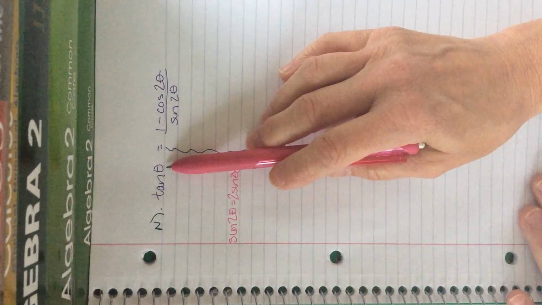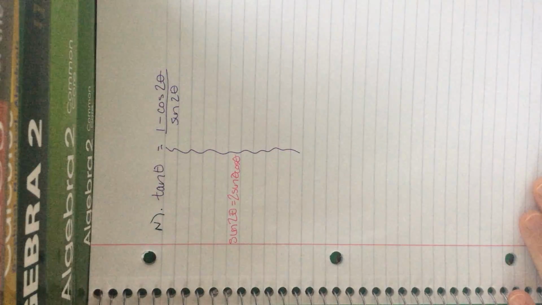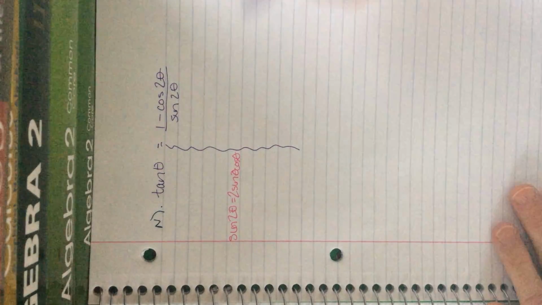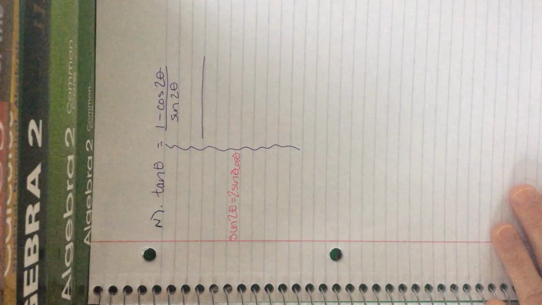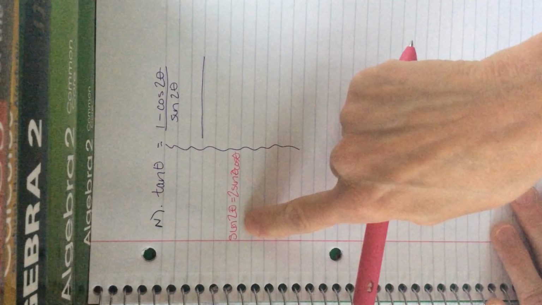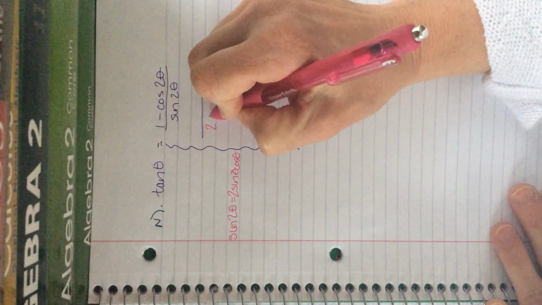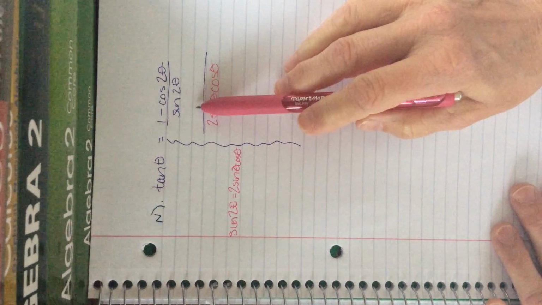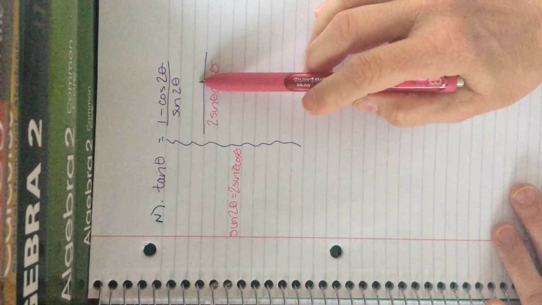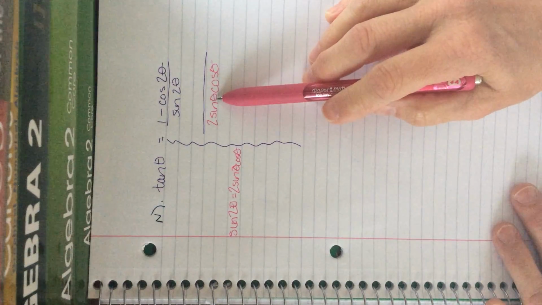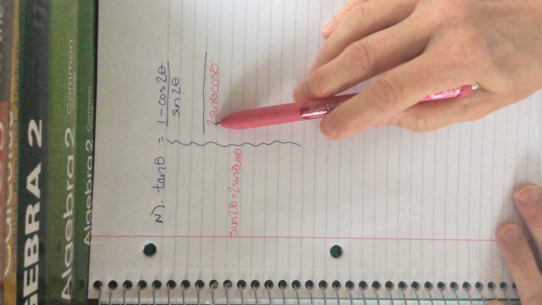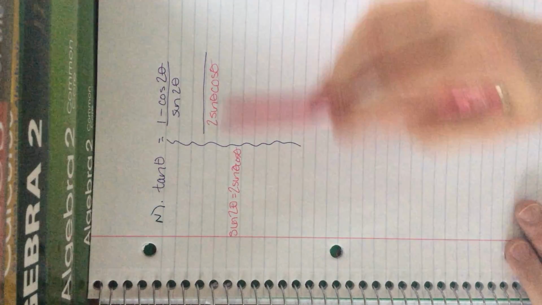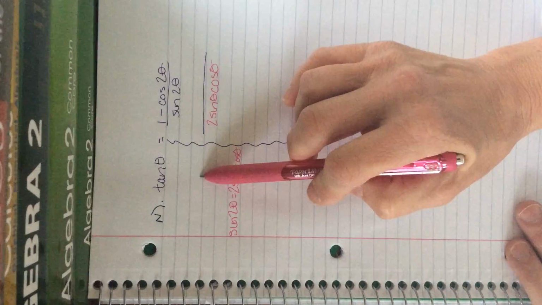So I need to think about, okay, tangent is sine over cosine. If I replace sine of 2 theta with 2 sine theta cosine theta, then I need something in the numerator that will somehow make the 2 and the sine of theta disappear but leave cosine of theta, because remember, tangent is sine over cosine.